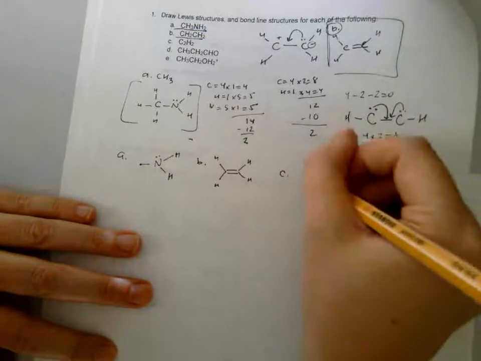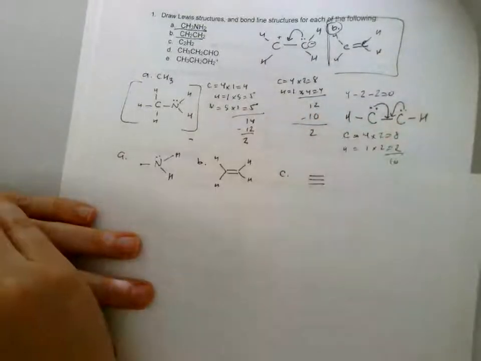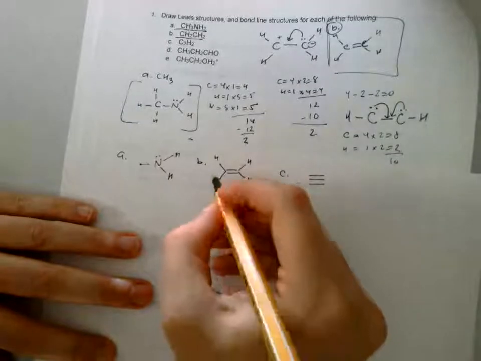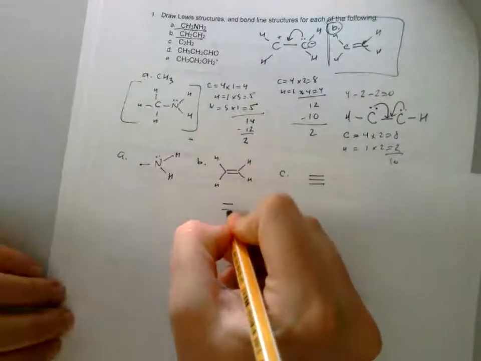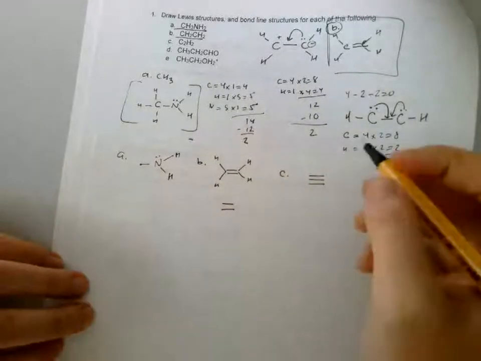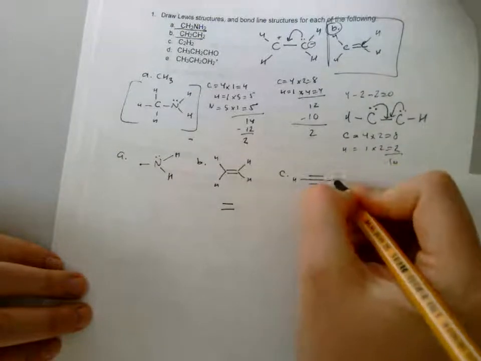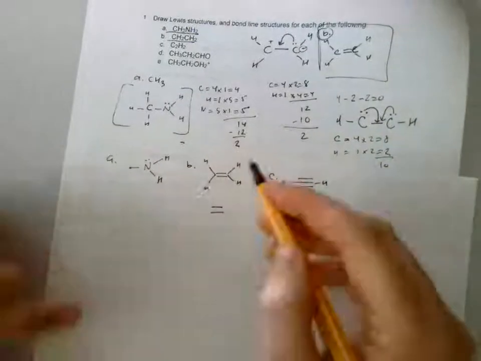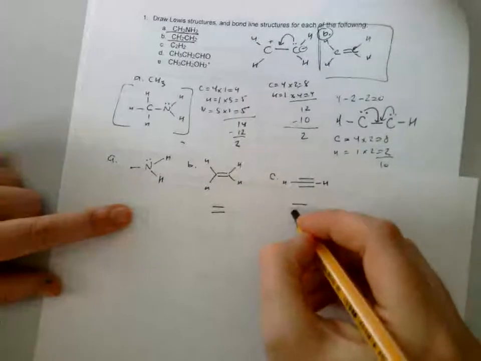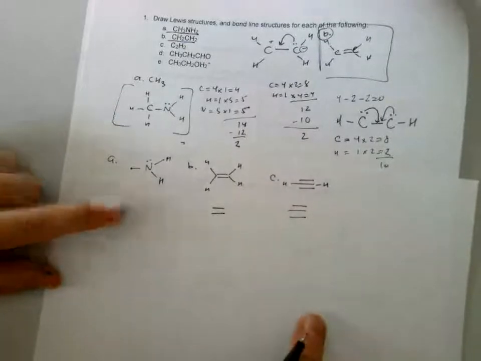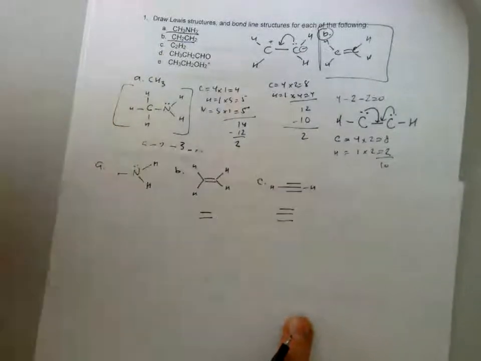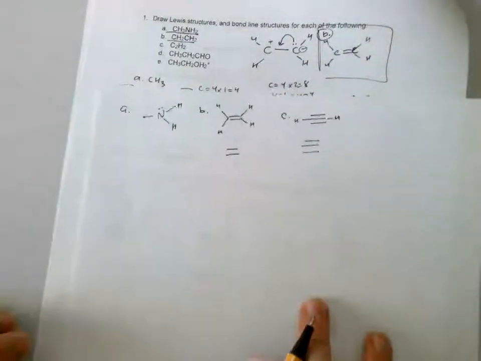For C, it would just actually look like this. Oh, I drew those hydrogens in, but you don't have to. C could also just look like this. Sometimes with triple bonds, they'll draw the hydrogens in, but it's not necessary in either of these situations to draw those in.